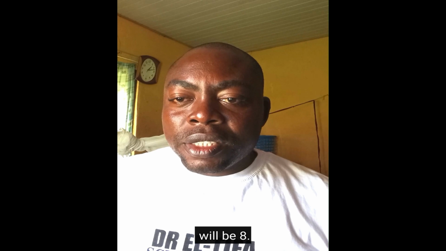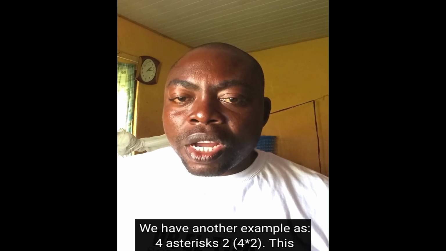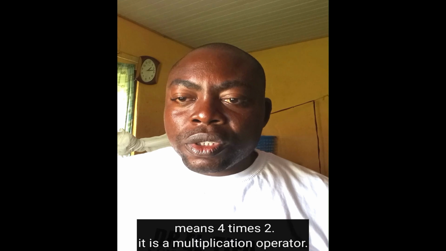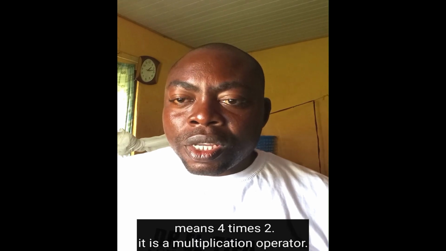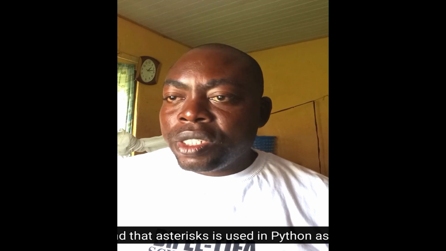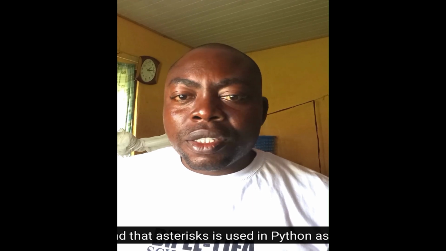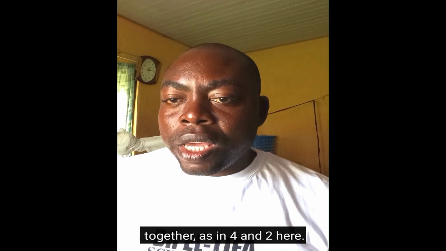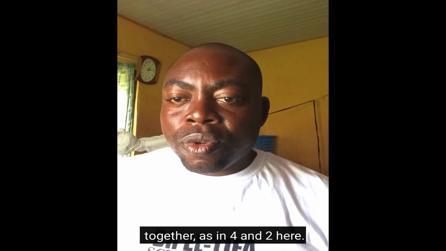We have another example, 4 asterisk 2. This means 4 times 2. It's a multiplication operator, and that asterisk is used in Python as an operator that multiplies two quantities together, as in 4 and 2 here.